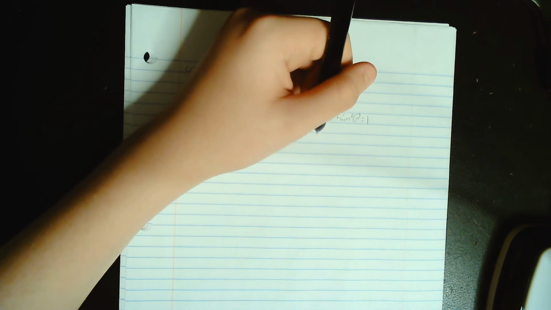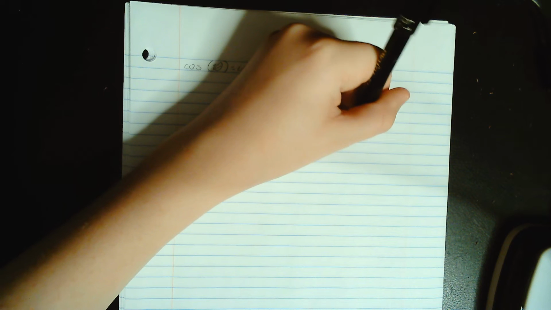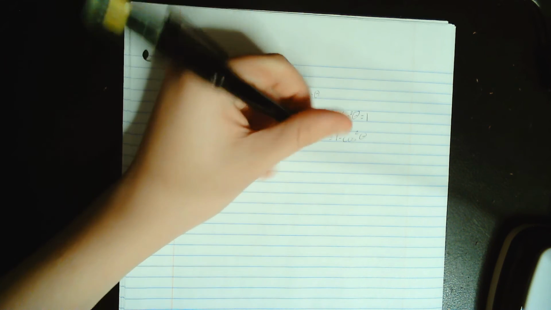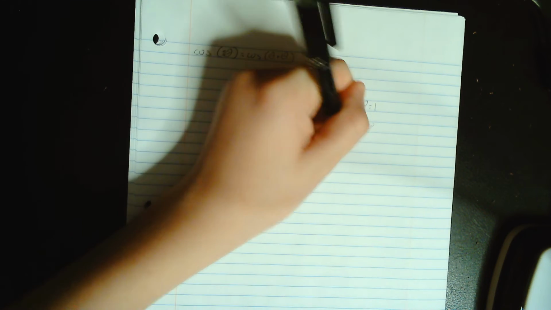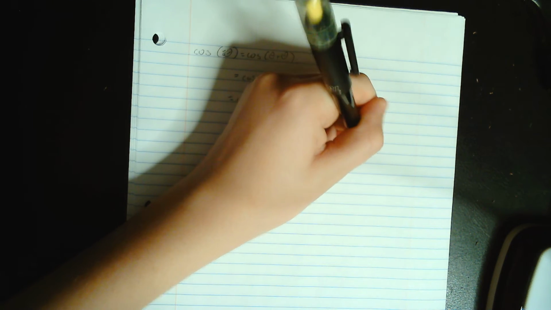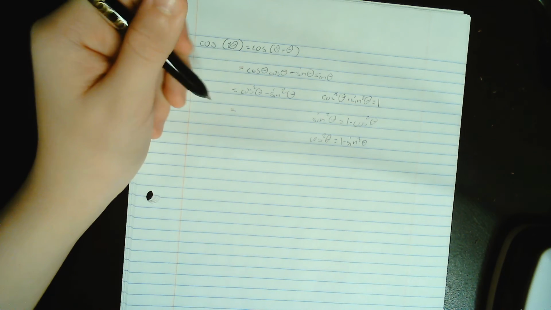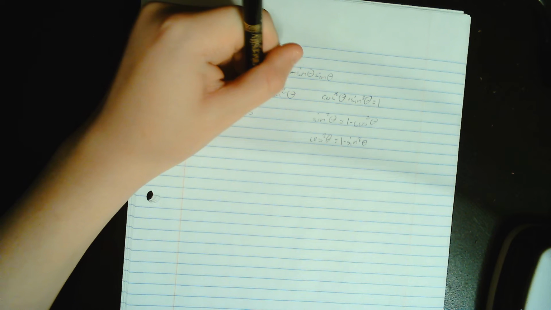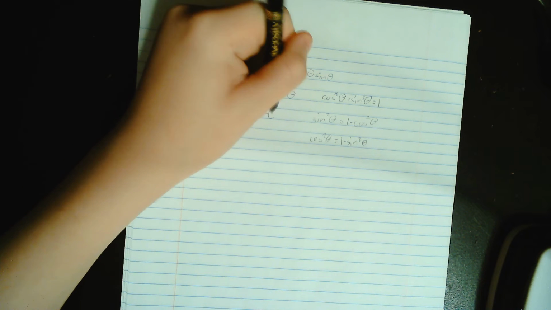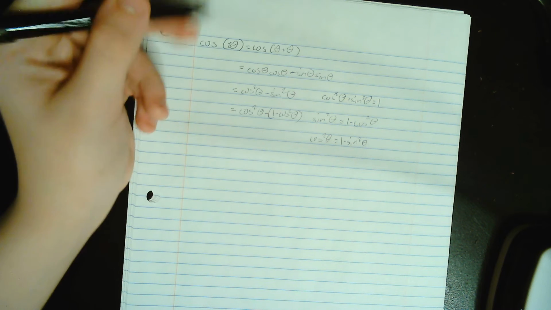So what that means is that the sine squared of theta can be equal to 1 minus the cosine squared of theta, and the cosine squared of theta can be equal to 1 minus the sine squared of theta, like that. So we're going to replace the sine squared of theta. So now it's going to be cosine squared of theta minus, parentheses, 1 minus the cosine squared of theta.